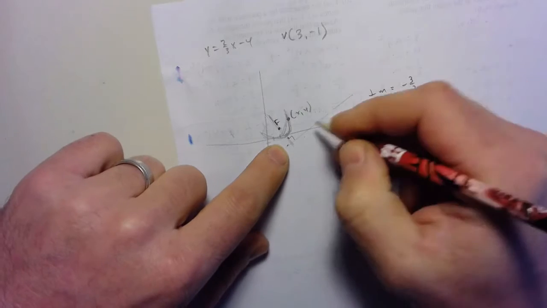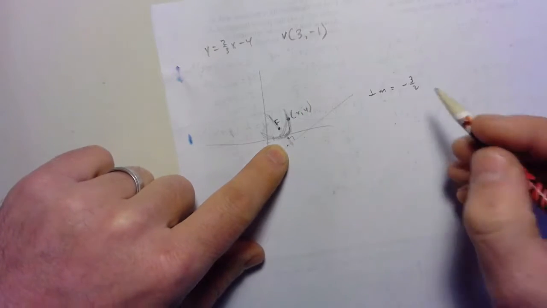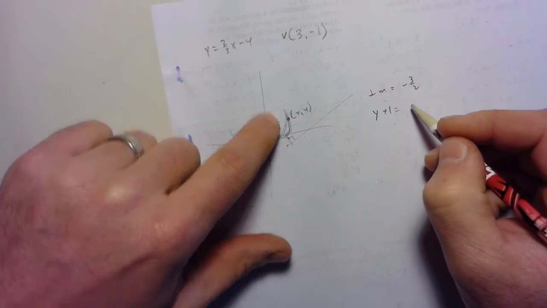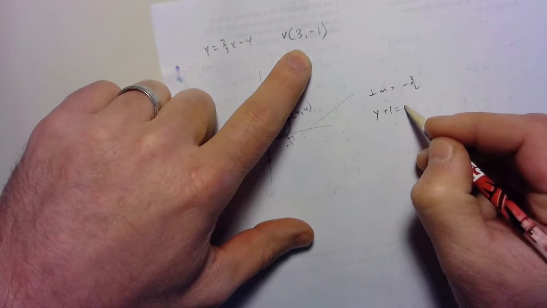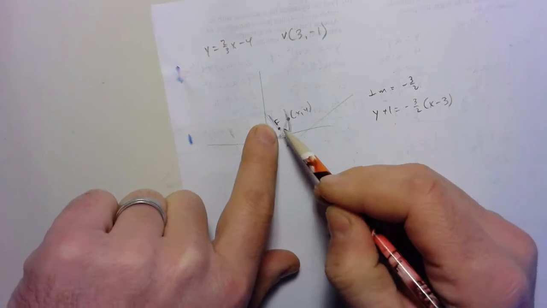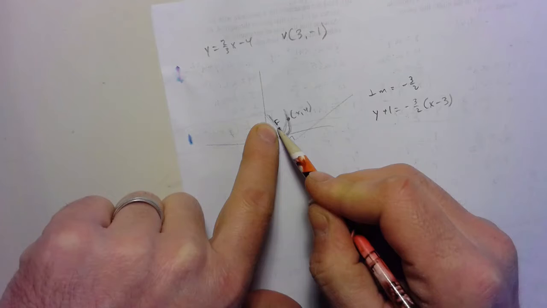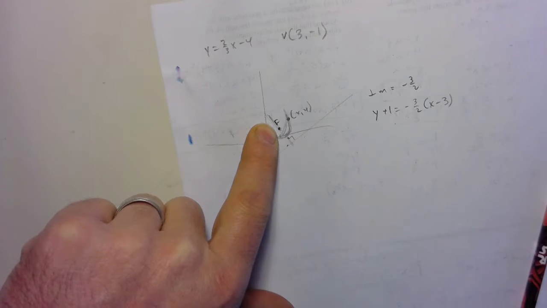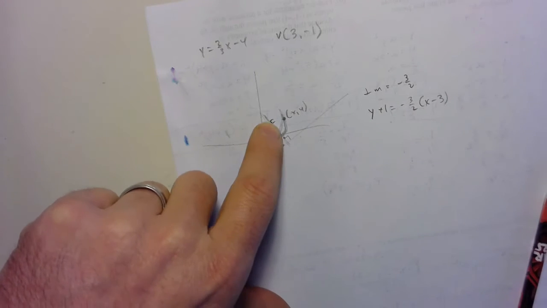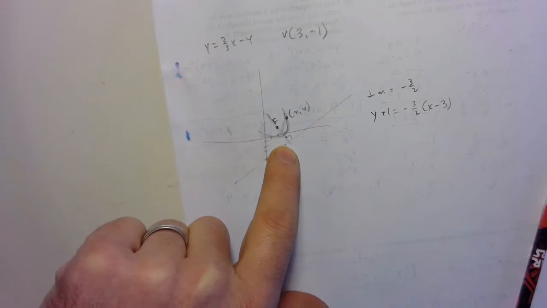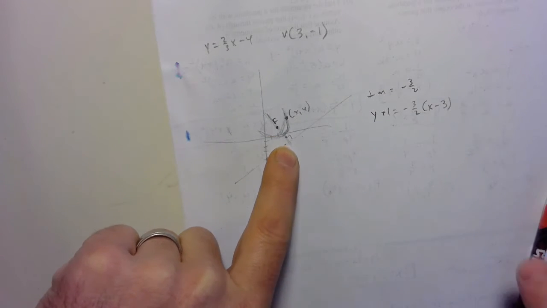We know a point that's on it, and we just need to figure out where that's going to be. Maybe I won't need that equation. How about I figure out where this intersection point is right here?